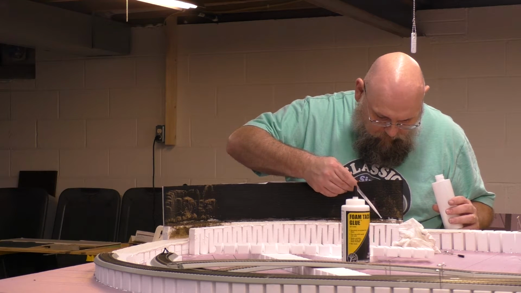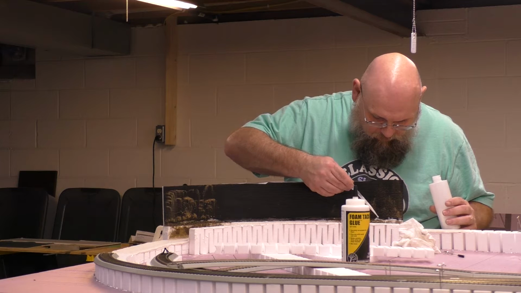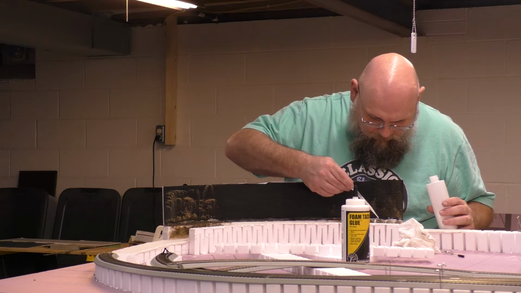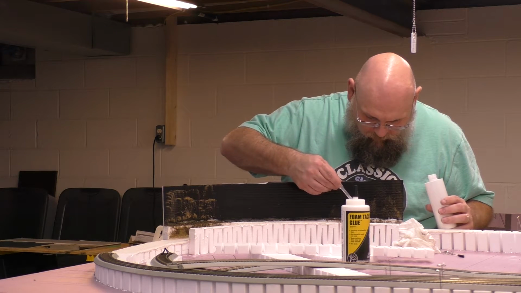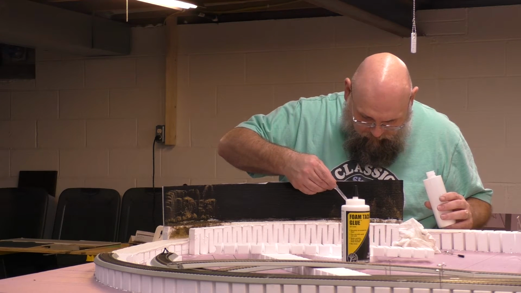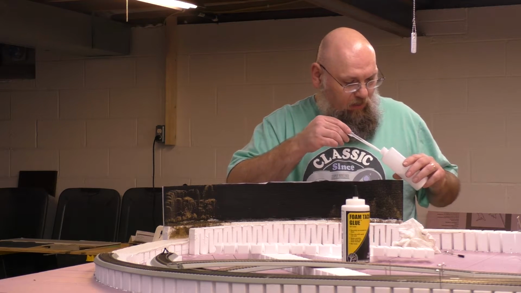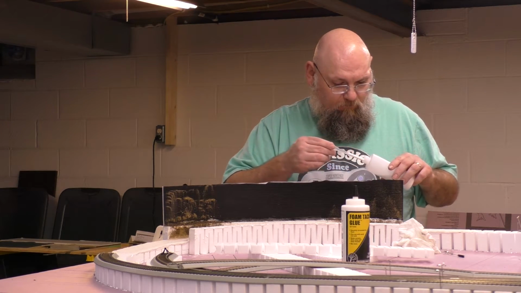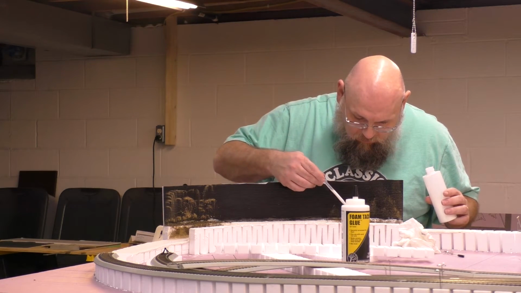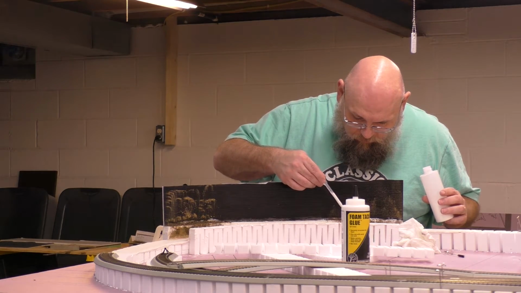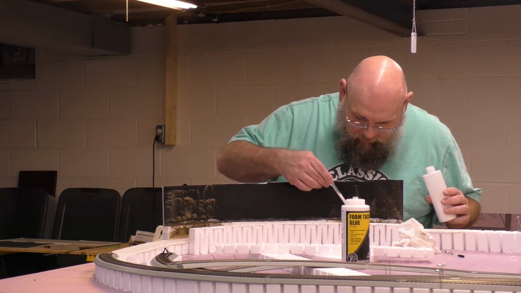And I'm applying this pretty liberally. And then after this sets, I'm going to take a paper towel and sop up the excess.